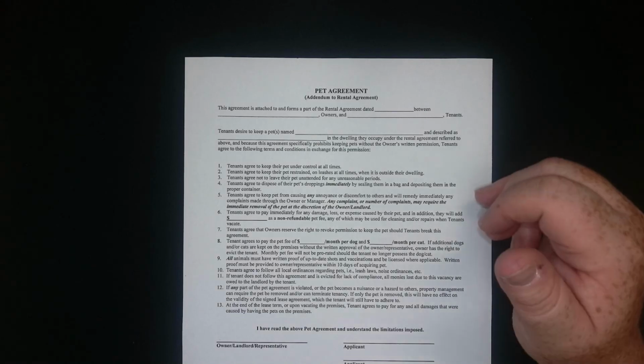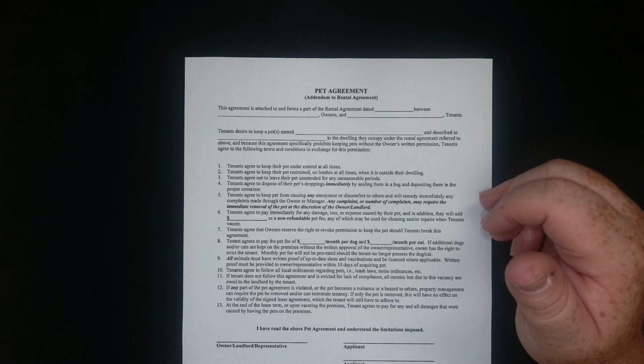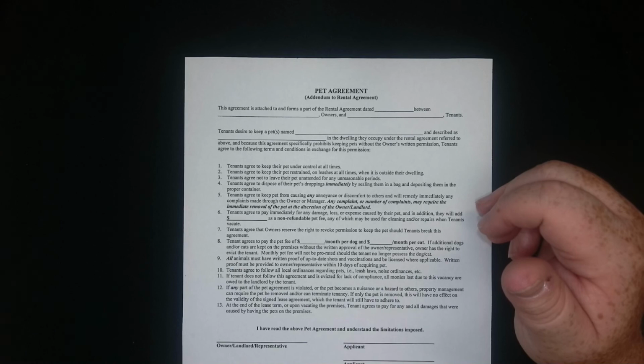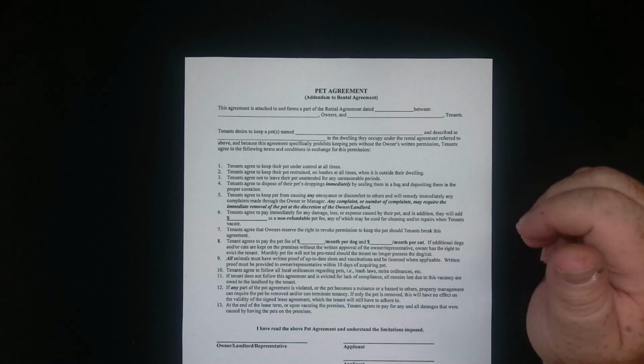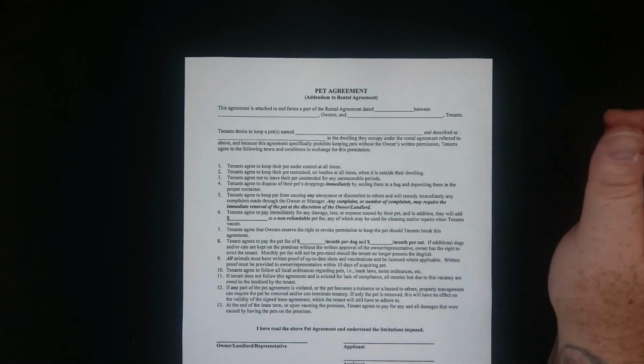Tenants also agree to keep their pet from causing any annoyances or discomfort to any others, and will remedy immediately any complaints made through the owner or manager. Any complaint or number of complaints may require immediate removal of the pet at the discretion of the owners and landlords. And that's one where it's just be fair.